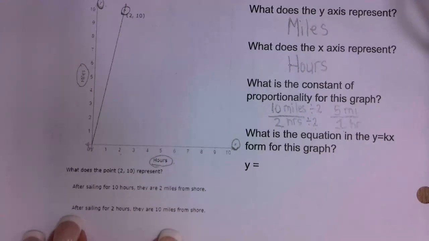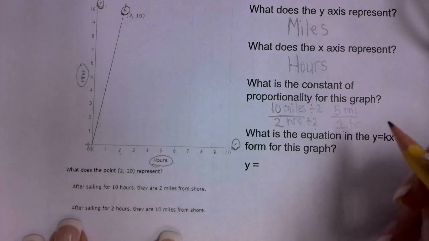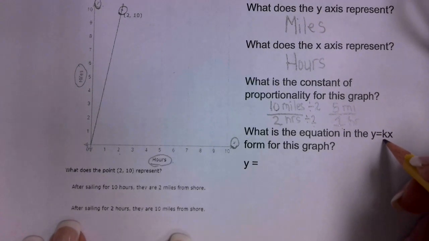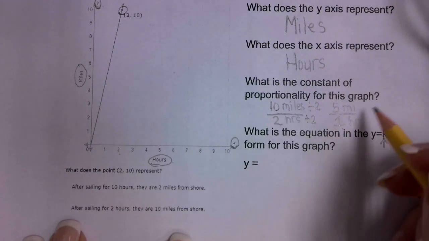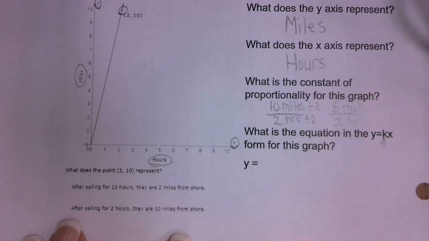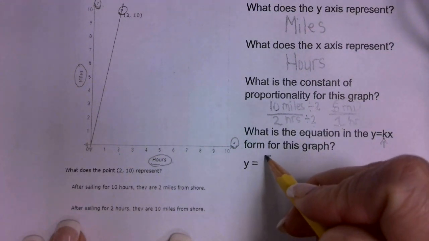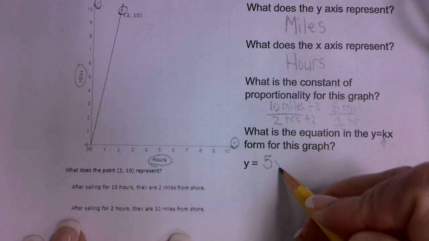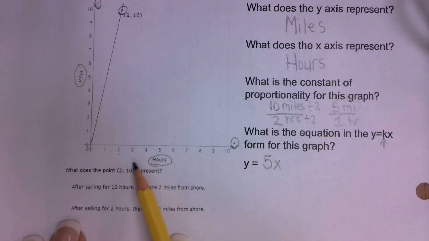So what is the equation for the graph in the y equals kx form? Remember that the k just stands for that constant of proportionality that we said was 5. So y equals 5 times x. So whatever is in the bottom, the hours, if you multiply it times 5, you'll get how many miles that went.